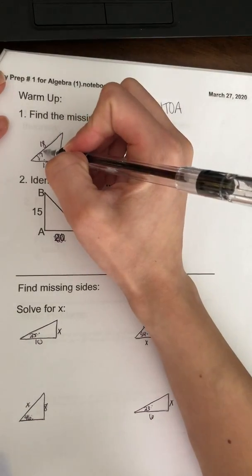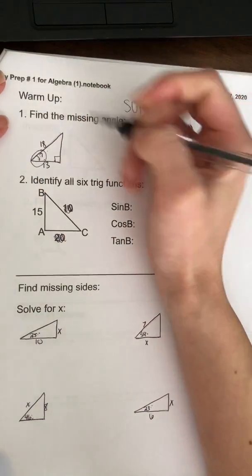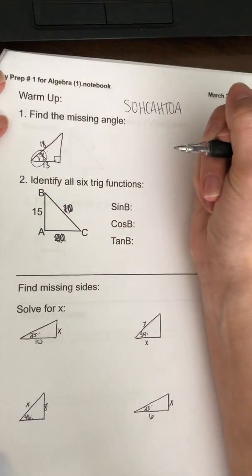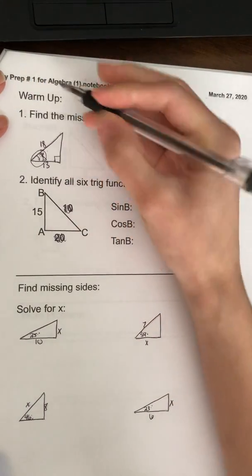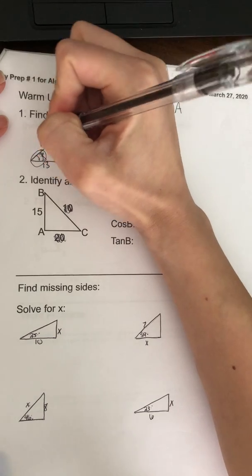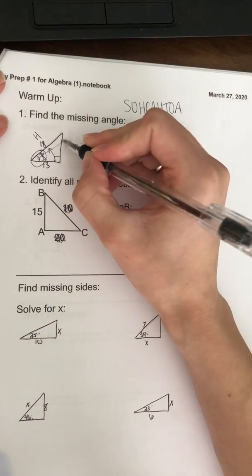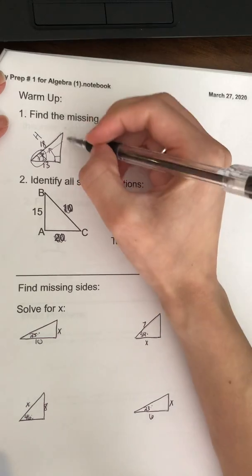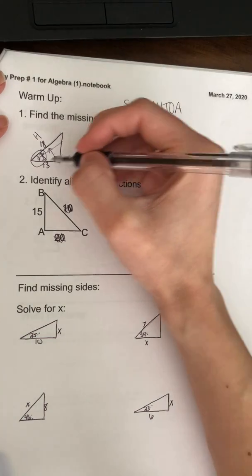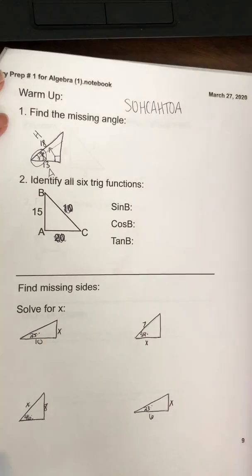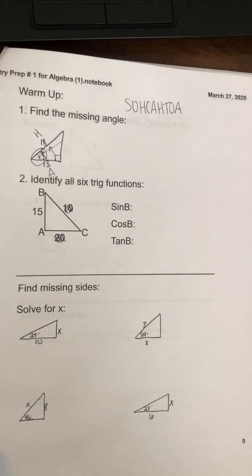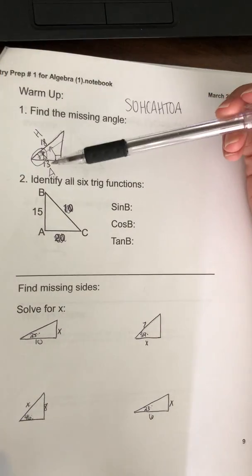So first, you circle the missing angle. You can put an X there if you want. And you label your three sides. The side across from the right angle is the hypotenuse. The side across from the angle you circled is your opposite side, but I don't need to use that because there's nothing on that side. And the third side is your adjacent side. So you only look at the two sides that are labeled with something.